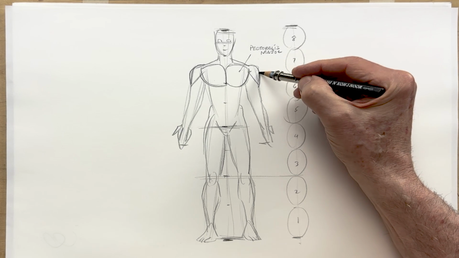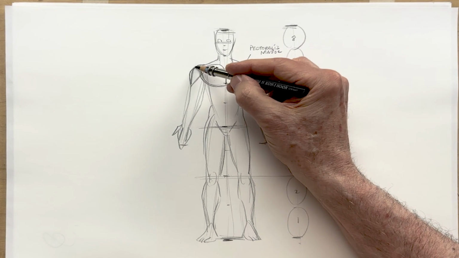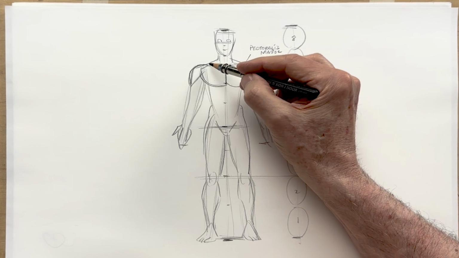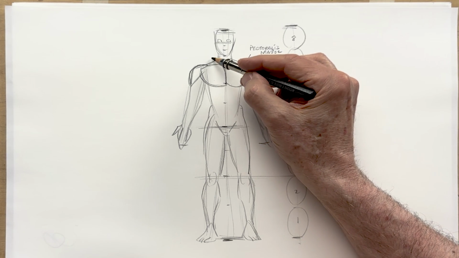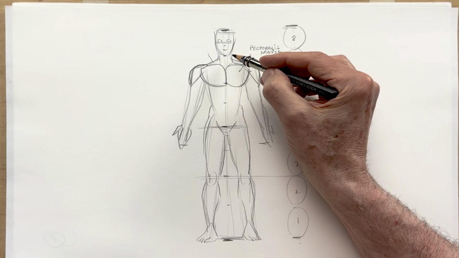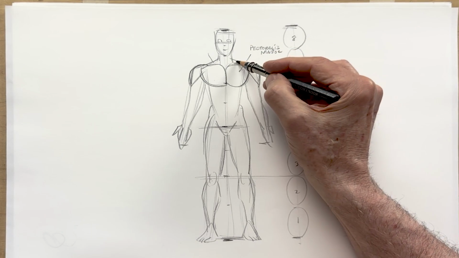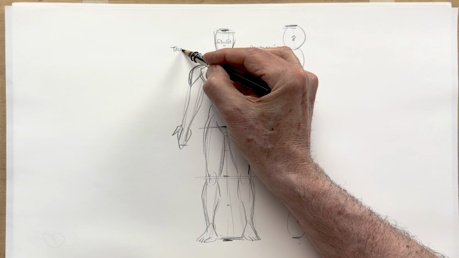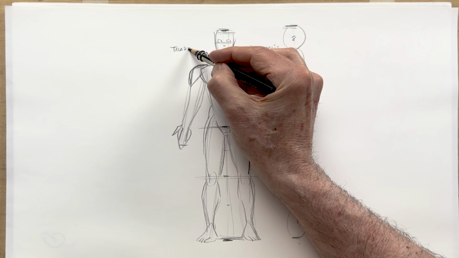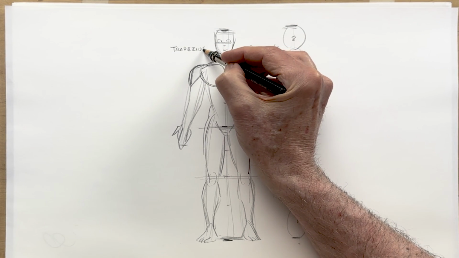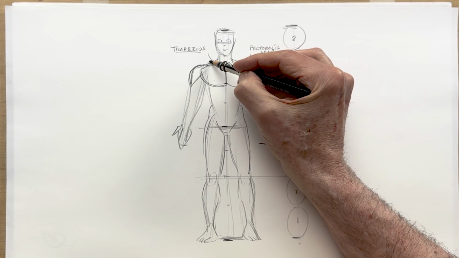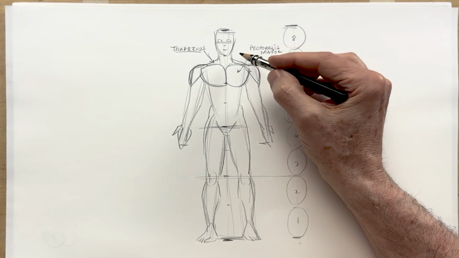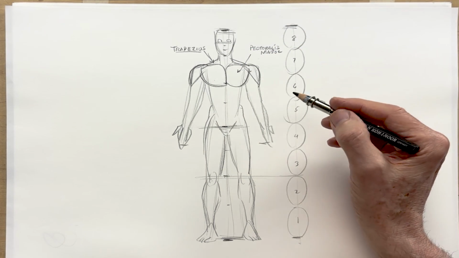These two muscles here that define the shoulders start right where the trapezius is. Now, this muscle right here, you can't see it completely because it wraps around the back, but it overlaps on the front, and it's called the trapezius. So we've got the pectoralis major, we've got the trapezius.